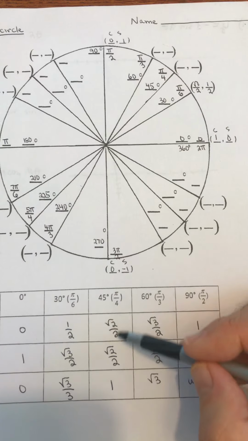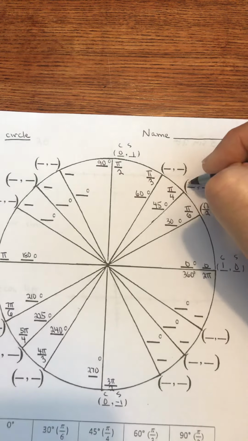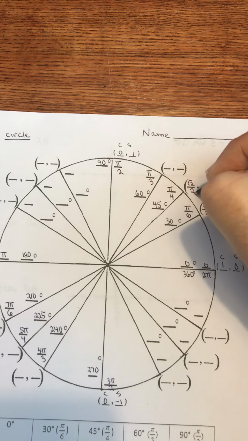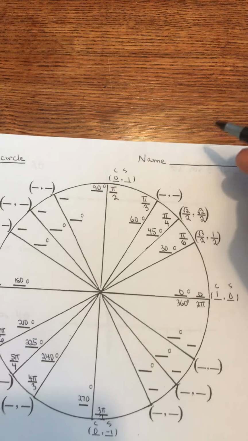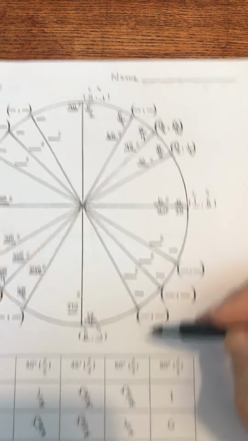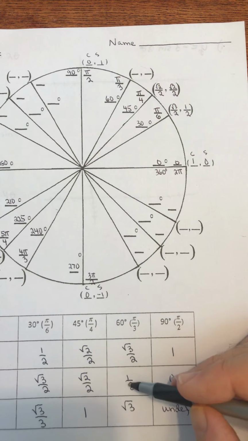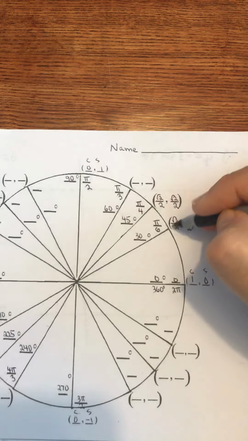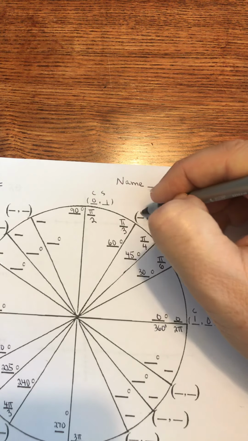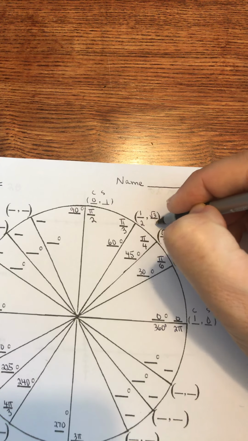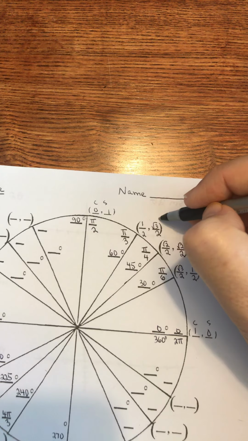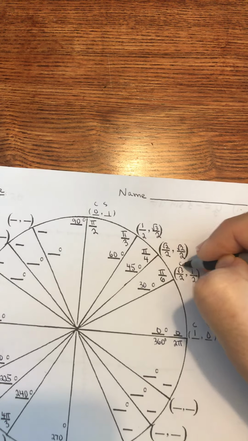Sine and cosine are both the same at 45, square root 2 over 2. And then this one is 60 degrees, your sine, your y is square root 3 over 2, your cosine is 1/2. That's just this ordered pair reversed. So any of the multiples of 60 will have this ordered pair, remember cosine, sine.